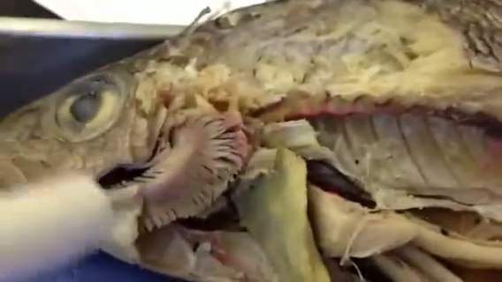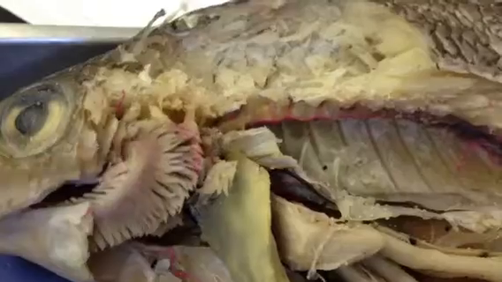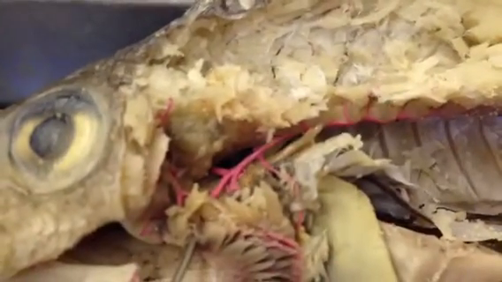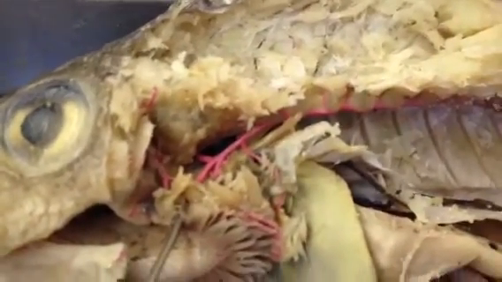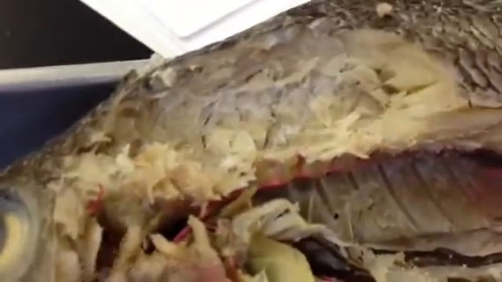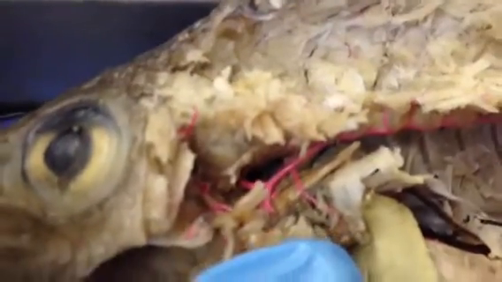Then here you have the dorsal aorta. Right here you can pull down on and see the radices, which is the two veins running into each other, and the two veins run into the dorsal aorta. You can see the efferent arteries, the little things coming off of the holobranch.